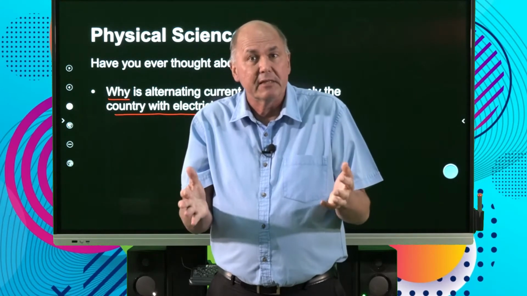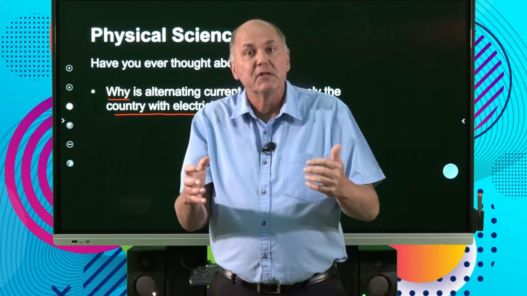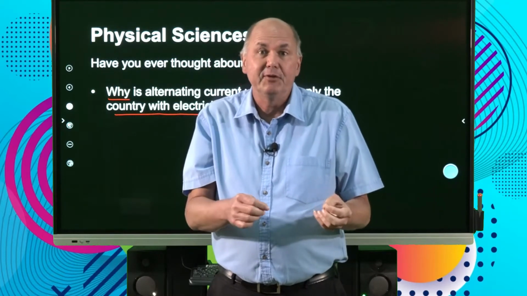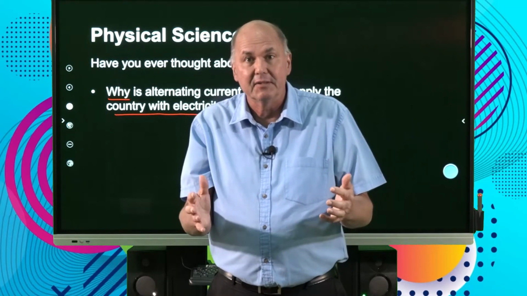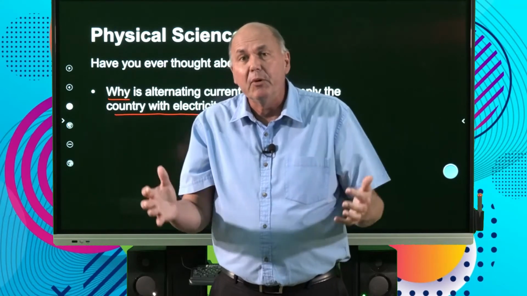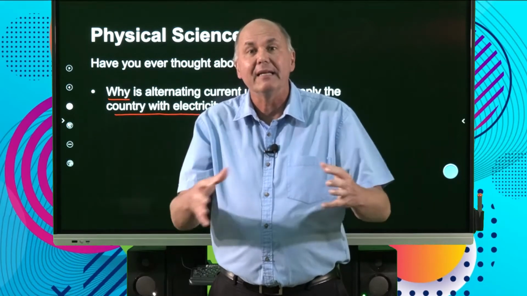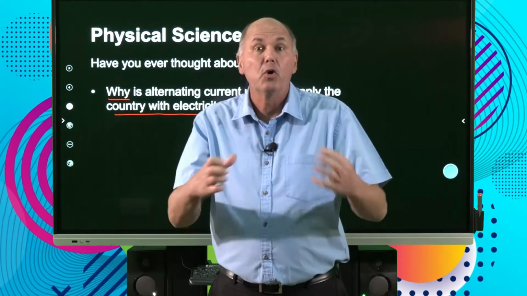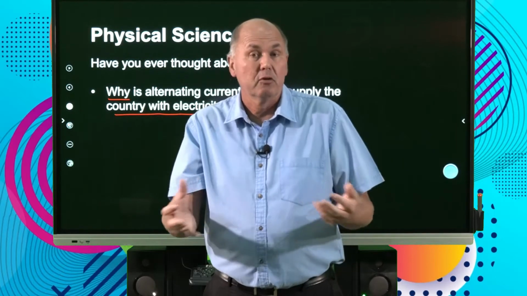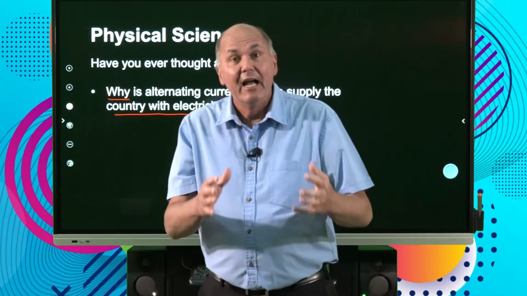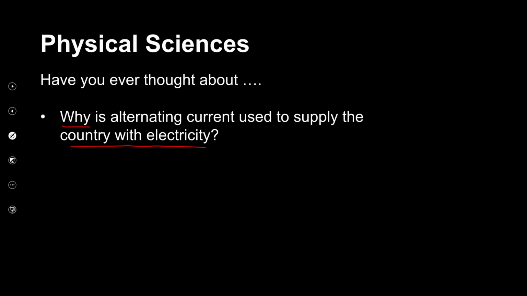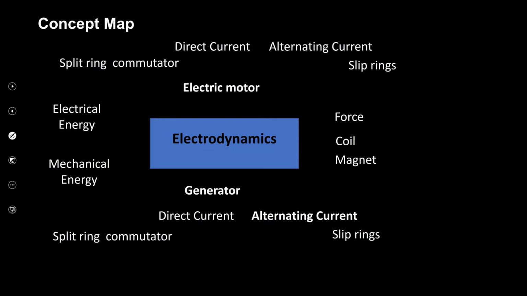We've experienced times when that source isn't very reliable and we have to have load shedding or load reduction and we have blackouts. But normally we would find that everybody is plugged into the same system or grid and we're able to cook and watch TV or use a geyser. It's all because of alternating current. And we're going to find out a little bit more about it.